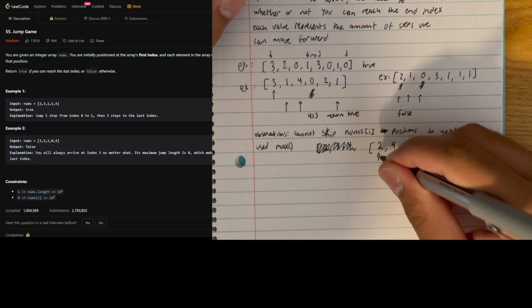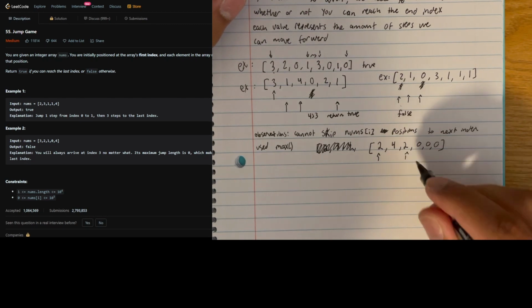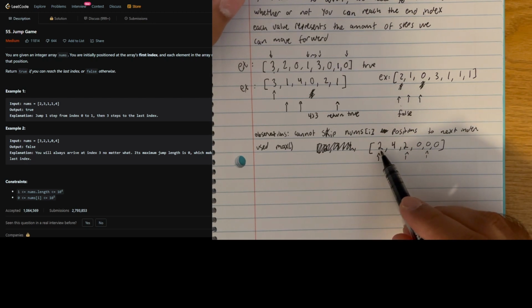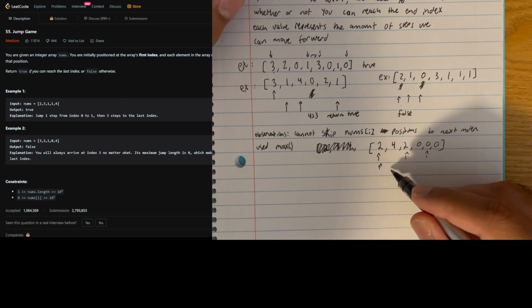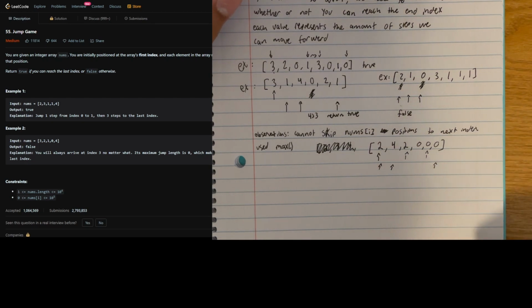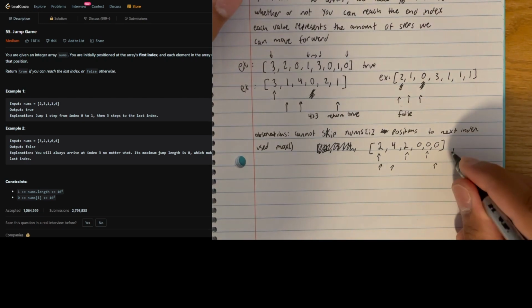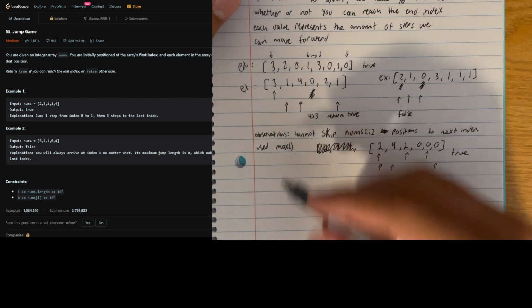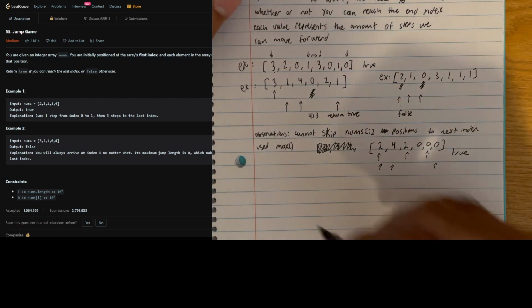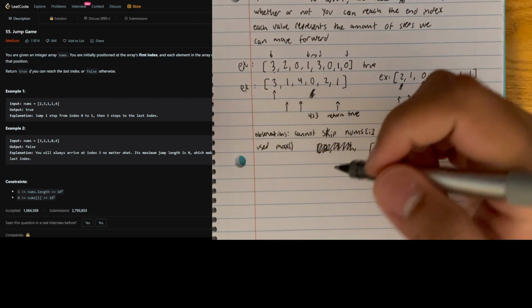If we start at 2 and went to 2 here, we would end up at this 0, false. But we want to get the maximum 4 here. So if we went to 2, then went to 4, and we had 4 steps, we would get to the end. That would work, so this would be true. So what if every time we stepped, we found the maximum amount of steps that we could take? That could be a good idea.